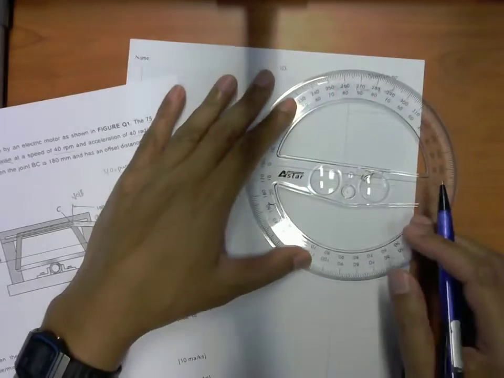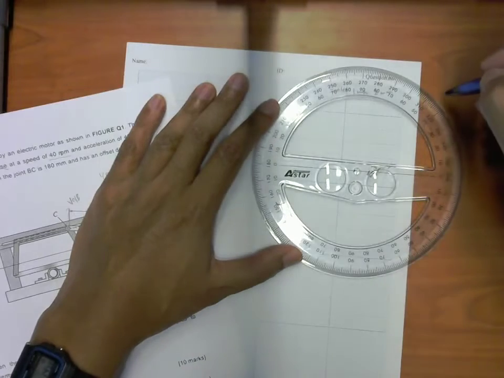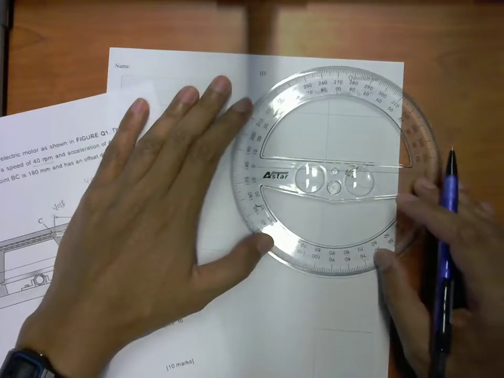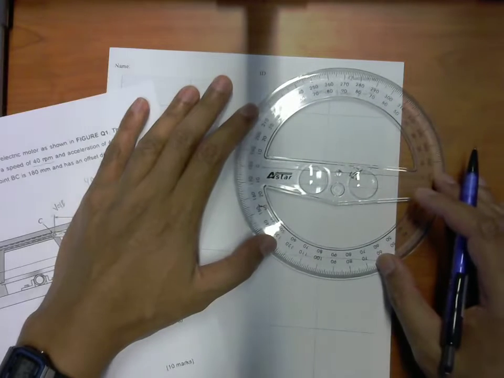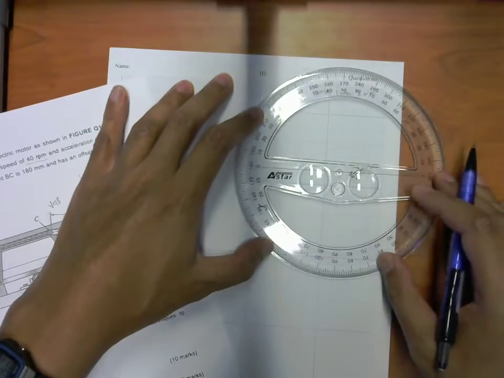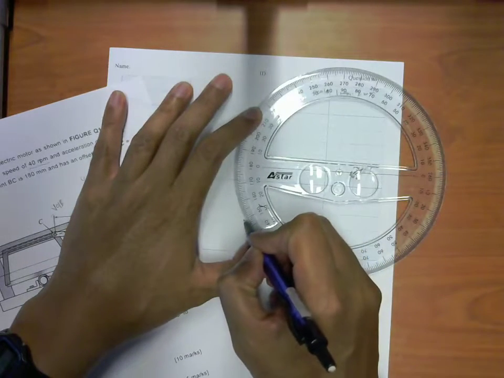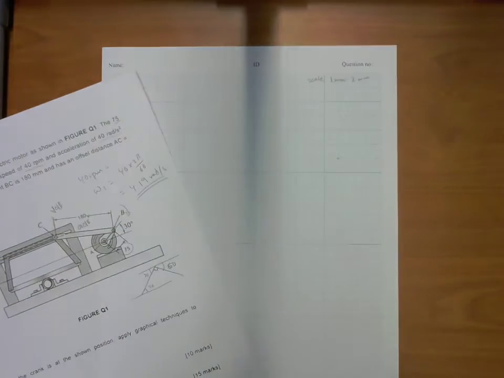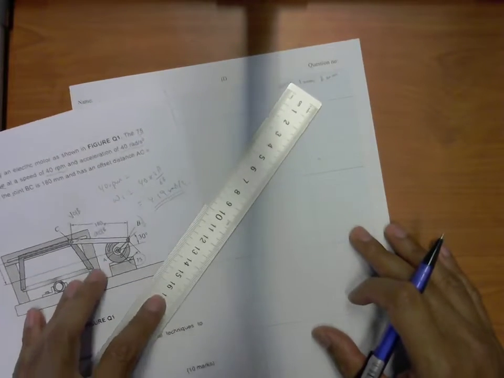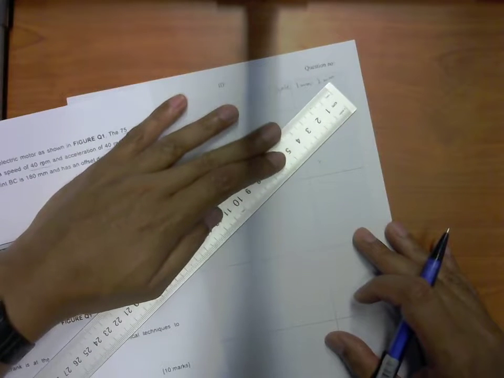But since I like to have a big one, in this case I cannot make a mark here, so I need to go the opposite direction. You have to do this direction, 30 degrees, and then AB equals 37.5.